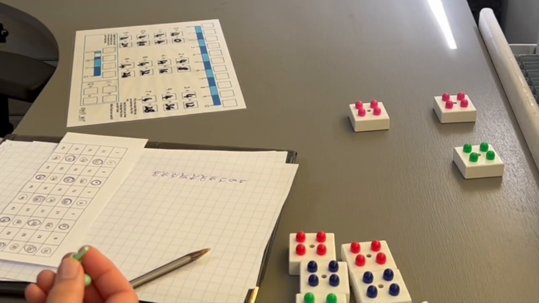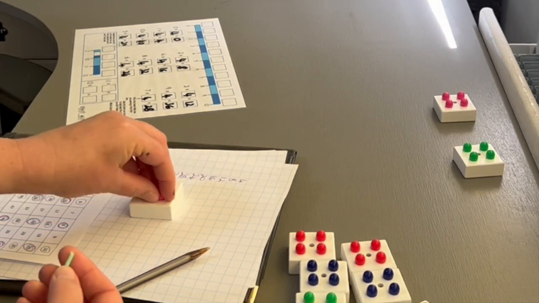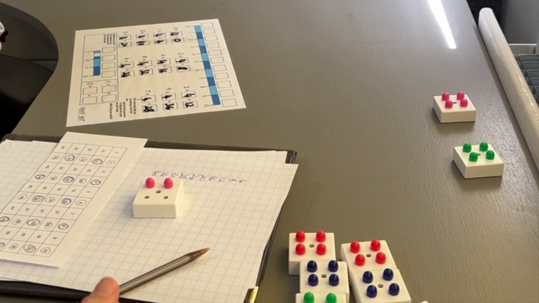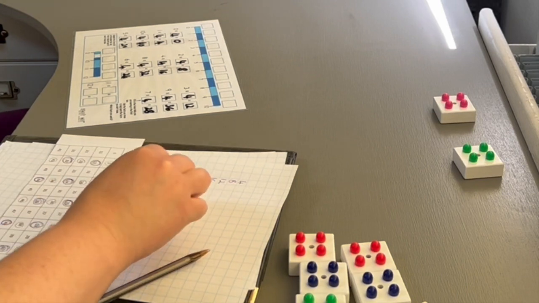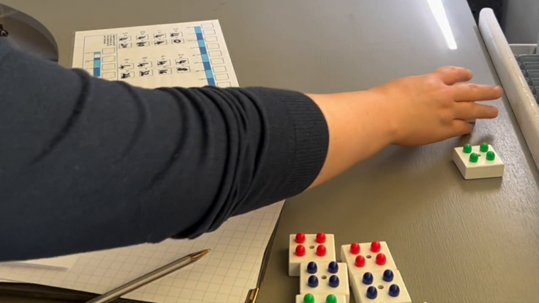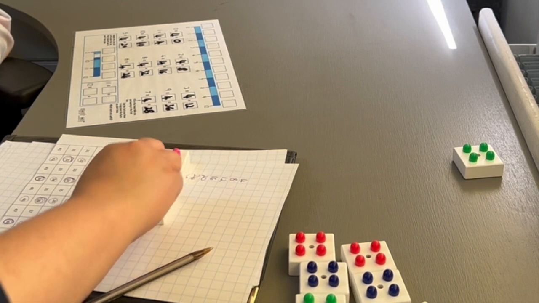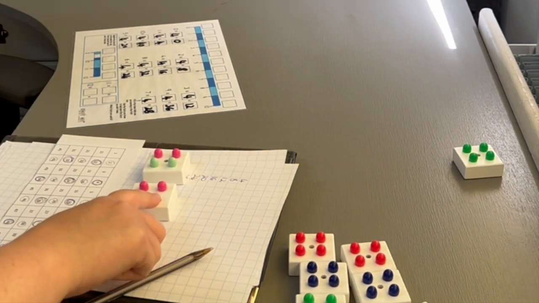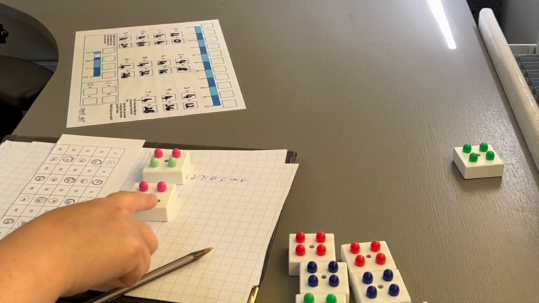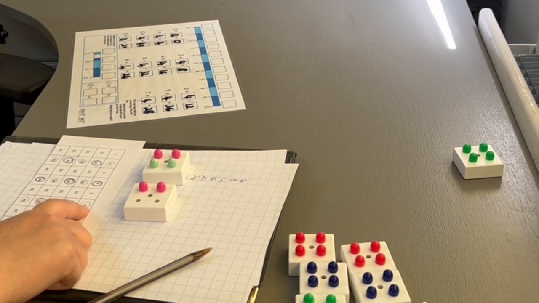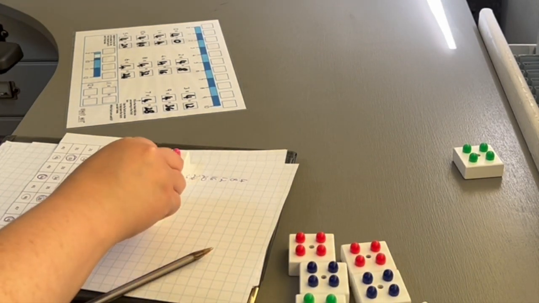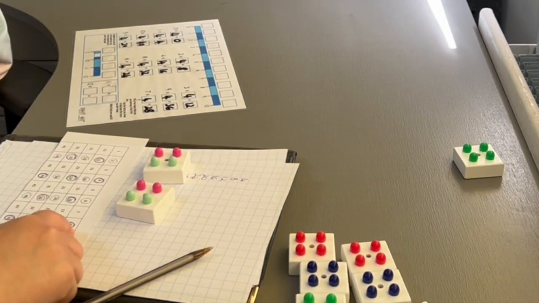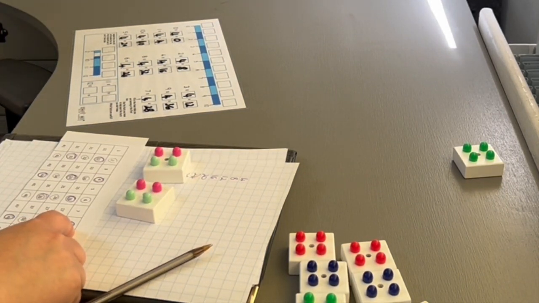Well, how many are there? 2. And now there are 4. Yes. And then how many are there altogether? 6. And now there are 8. So that's our multiples of 4, aren't they?